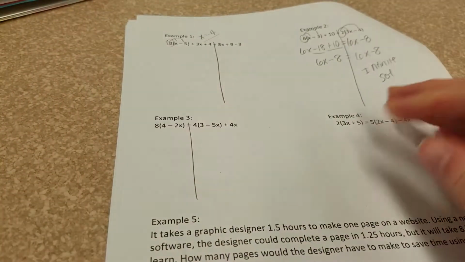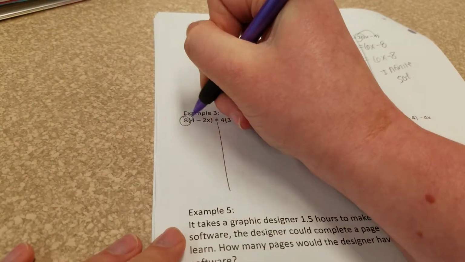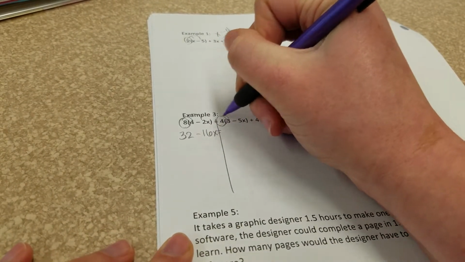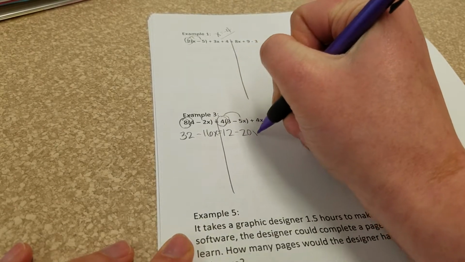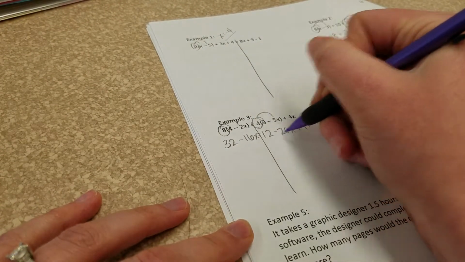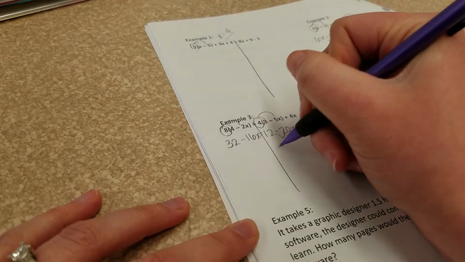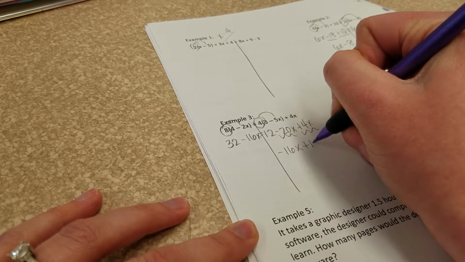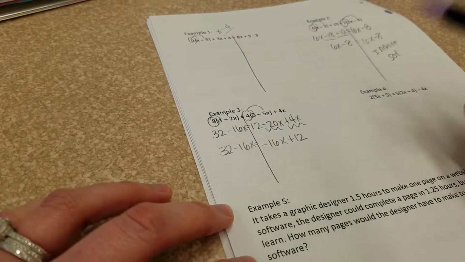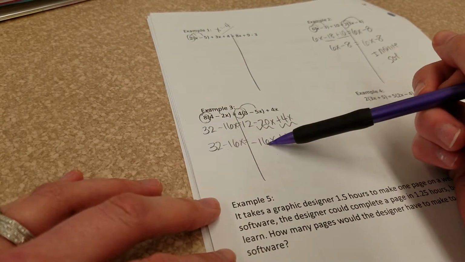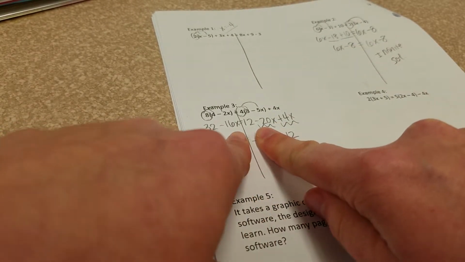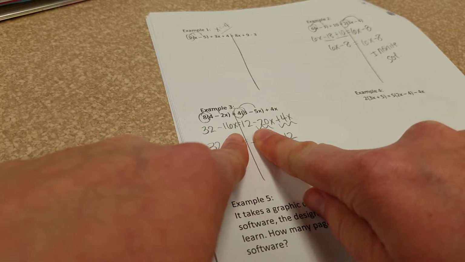If I drop a line down my equal sign here, I need to distribute. 8 times 4 is 32, minus 16x. Distribute 12 minus 20x plus 4x. So over here I need to combine some like terms. I have -20x and 4x. That's going to give me -16x plus 12, 32 minus 16x. As your math teacher, I'm noticing this is a -16x and a -16x. So if they went away, I would have 32 equals 12. I know that that's not true, so I know this is a no solution scenario.